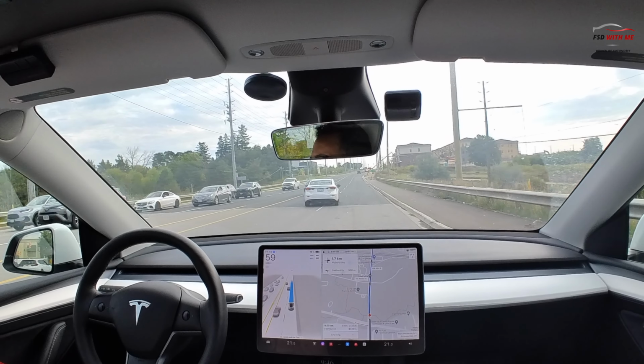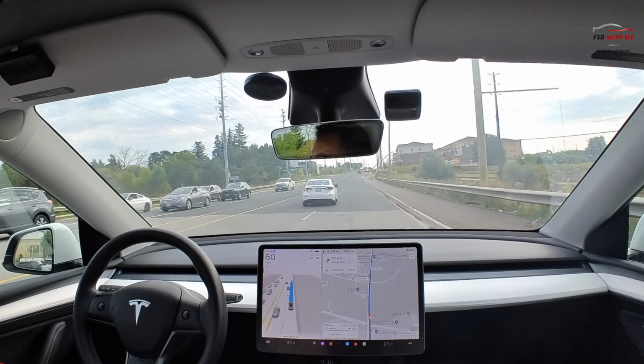As you can see, I've got the ability to start getting into the left lane now, but it's not signaling yet. If this was me, I would start signaling. Hopefully it moves in before it's too late. Yep, and there you can see it signals in. Still have plenty of space.